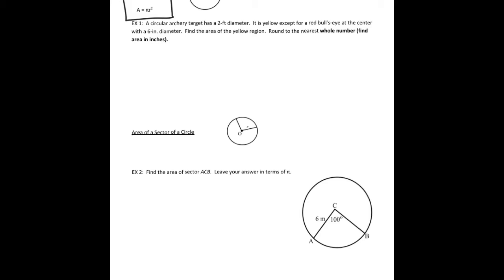So our first example is about an archery target. It says that you have a circular archery target that's yellow, and it's a 2-foot diameter. And then it says that the center, the bullseye, is red, and it has a 6-inch diameter. So I want you to think in terms of radius, first of all. So if the whole entire target has a 2-foot diameter, that means that the radius is 1 foot, which is the same thing as 12 inches.